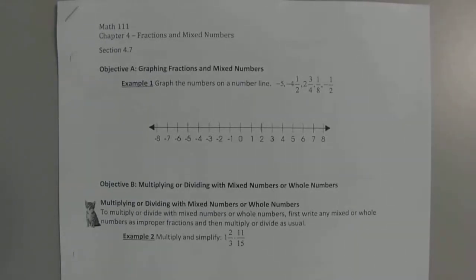4.7 is now getting into mixed numbers. So we haven't done really any math with mixed numbers and keeping them mixed numbers. You can change them into improper fractions and do everything we've done up until now, or you can actually do math with mixed numbers, okay? So the first thing is just make sure we can graph them. We understand what a mixed number is.